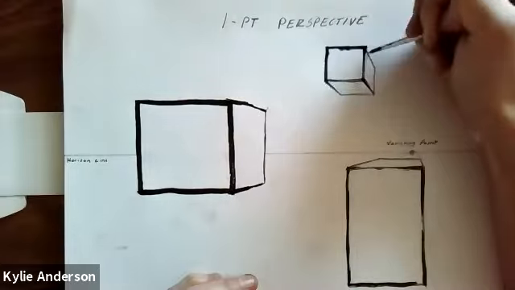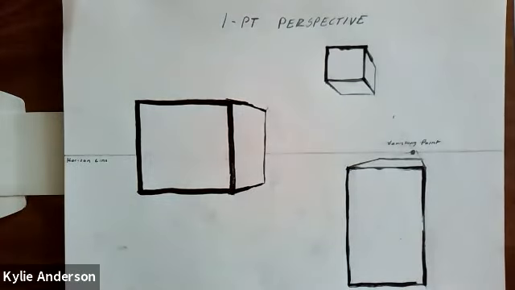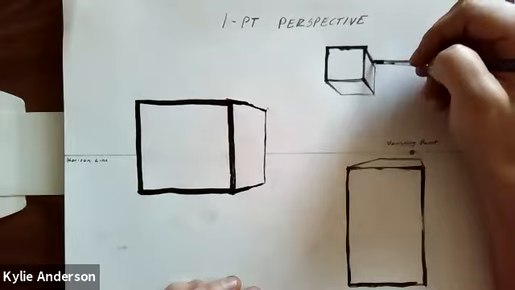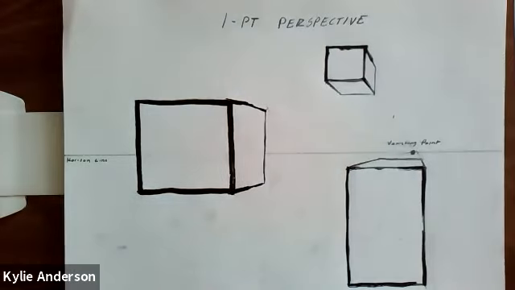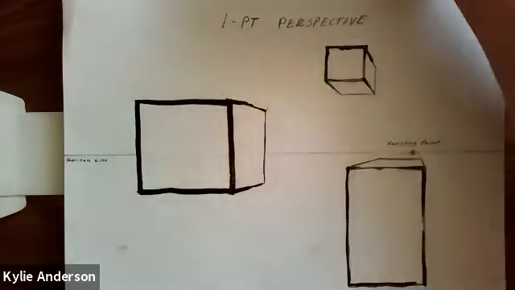So you can see I'm using line weight to just enhance that illusion of space that I already have with linear perspective. And that is how you draw cubes using one-point perspective.